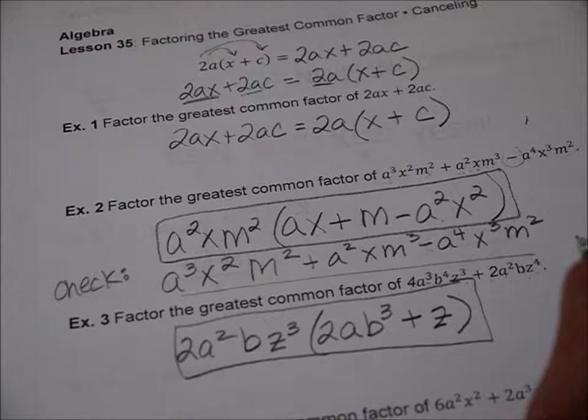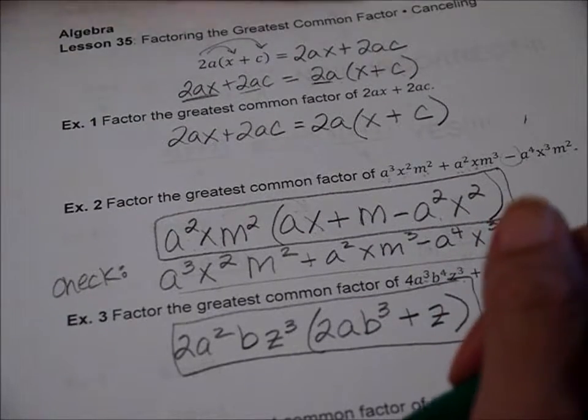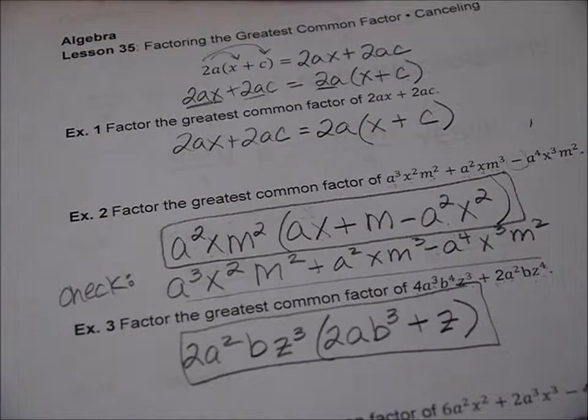Alright, I really recommend you try these on your own before you watch me do them. So like example 4, go ahead and give it your best shot. Pause this and then see how you do.